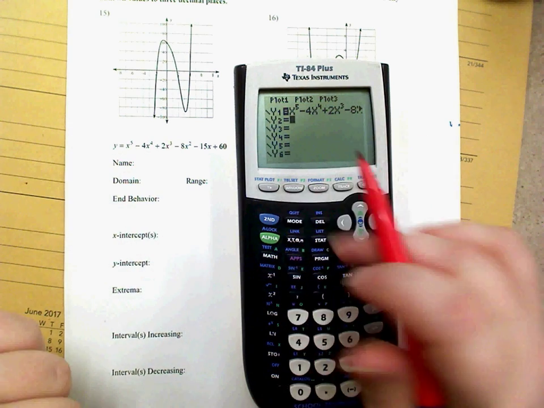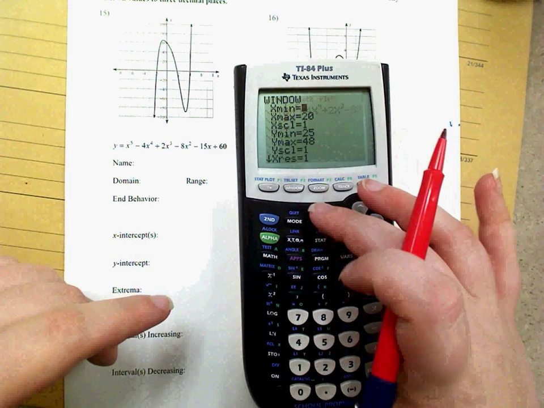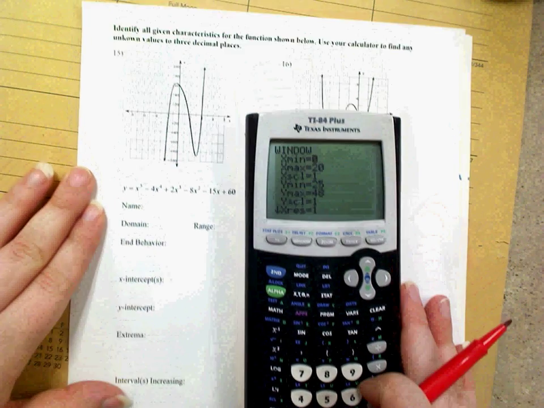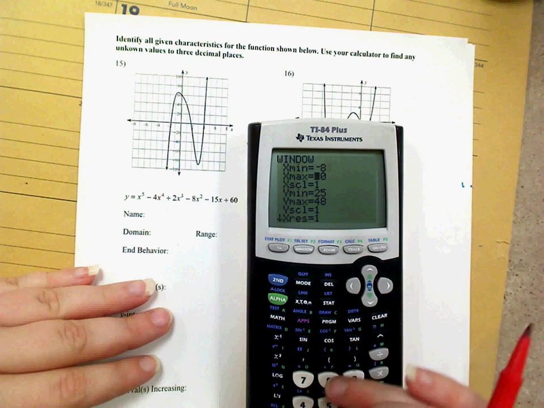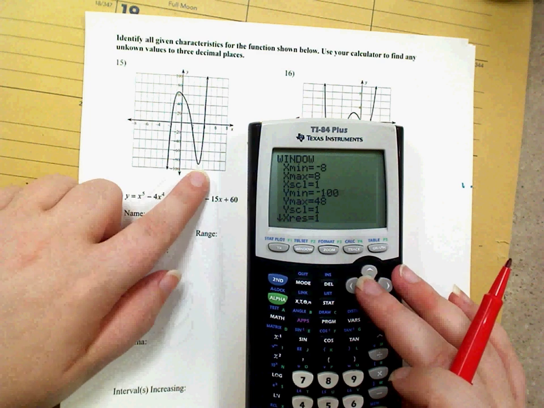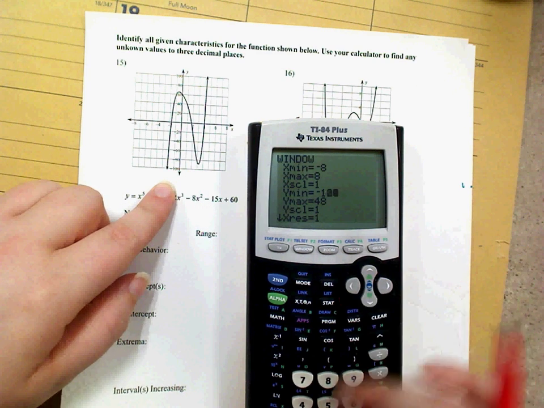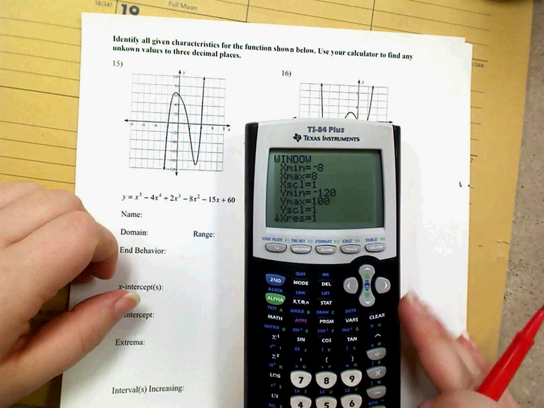Okay, so window. If I just press graph, I don't know what the window is right now, but I'm betting it's not going to fit my data, so I'm going to use what's on the graph. So it goes from -8 to +8. And then on the y, it goes from -100. And in fact, that's pretty low, so I'm actually going to go -120. And then up to 100. And then I press graph.